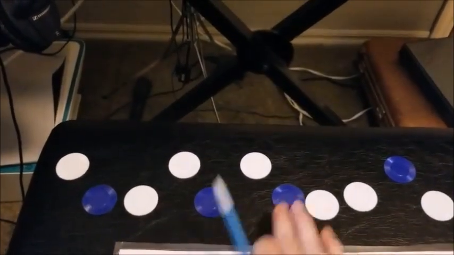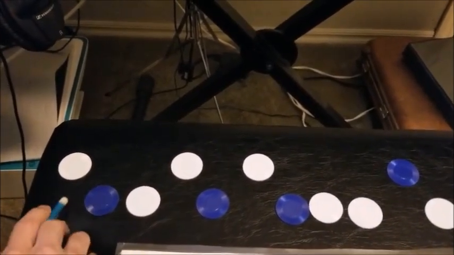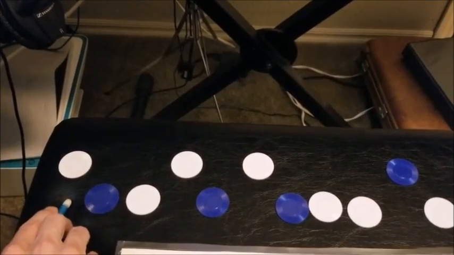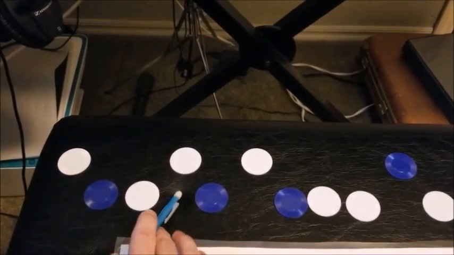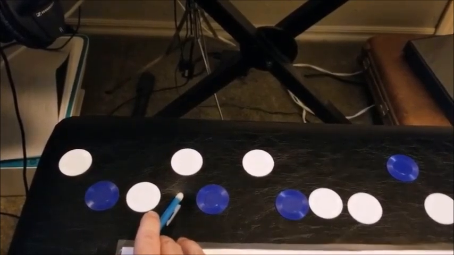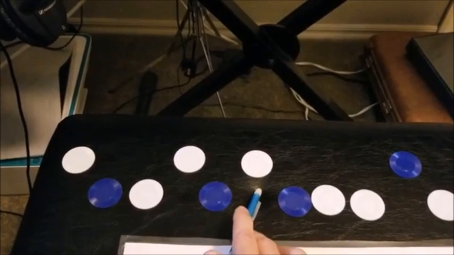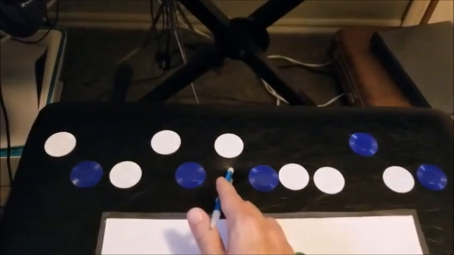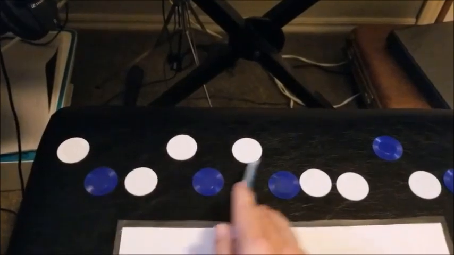Okay. A is going to be your fifth. All right. And C is the flat seventh. The root here is D. So we have a D7 in second inversion. D, F sharp, A, C, D, F sharp. D7 in second inversion.